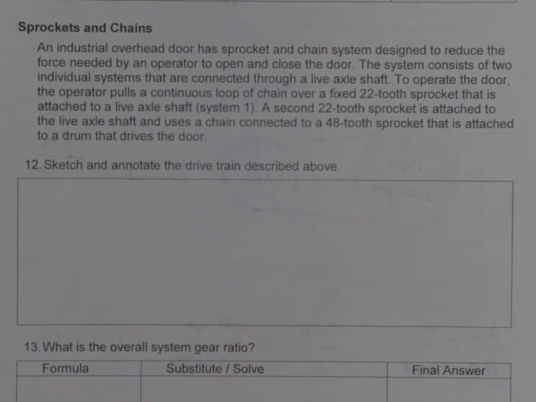To operate the door, the operator pulls a continuous loop of chain over a fixed 22-tooth sprocket that is attached to a live axle system, system 1. A second 22-tooth sprocket is attached to the live axle shaft and uses a chain connected to a 48-tooth sprocket that is attached to a drum that drives the door.